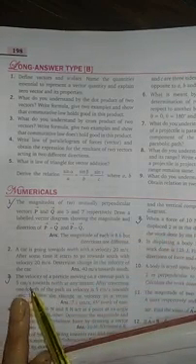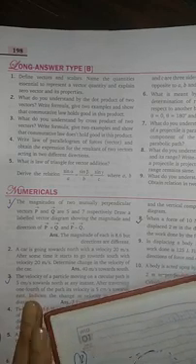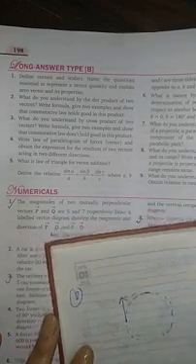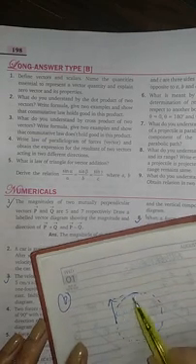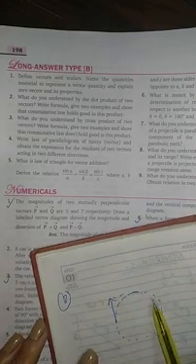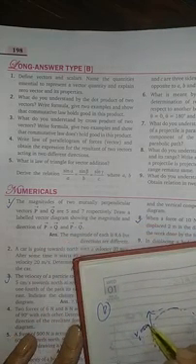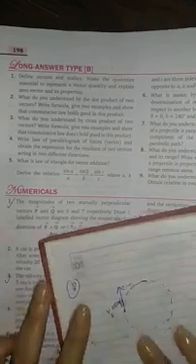Its velocity is 5 centimeter per second towards north at any instant. So suppose at any instant, at that point when it is moving towards north, the velocity keeps on changing because the direction is changing at each and every point. So if at this point the velocity is v1, which is 5 centimeter per second, the direction is towards the north.